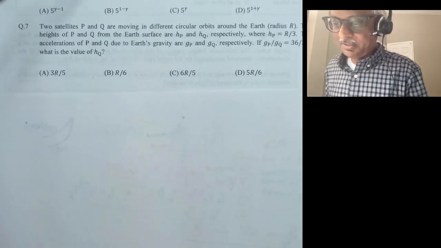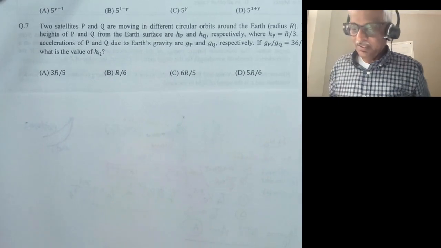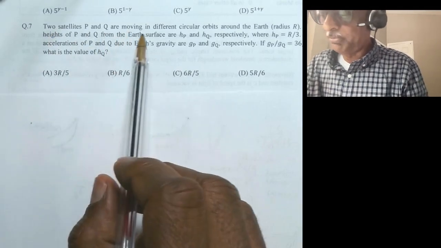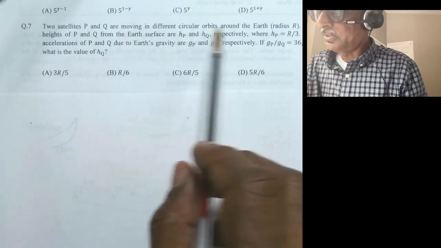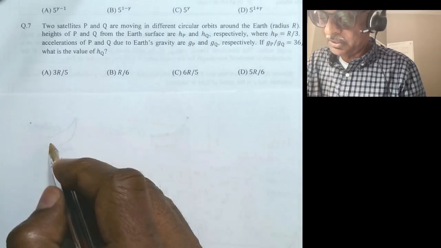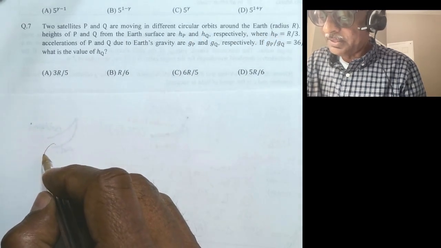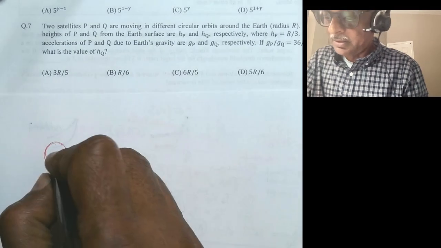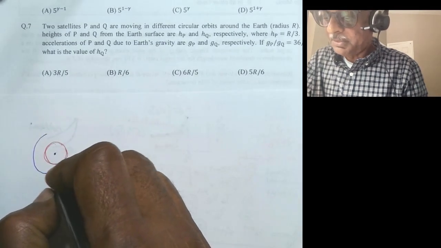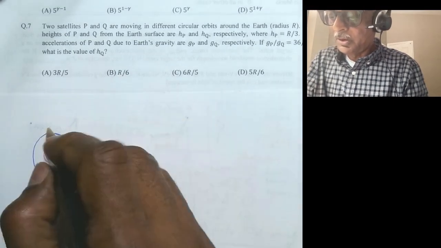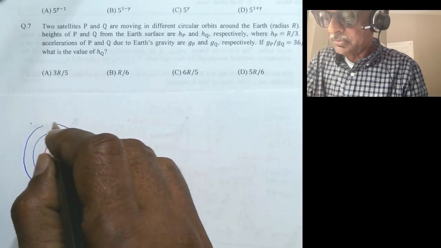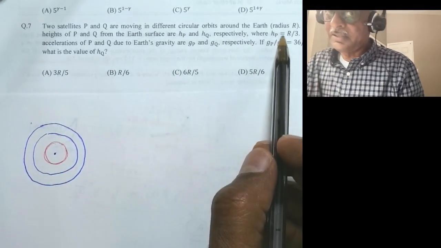All right, so the problem is problem 7, and it's actually a pretty easy problem. Often you'll find this kind of problem really helpful if you draw a picture. It says two different circular orbits about the Earth. So let's see, this is Earth, and we have one circular orbit about Earth, and we have another circular orbit about the Earth.